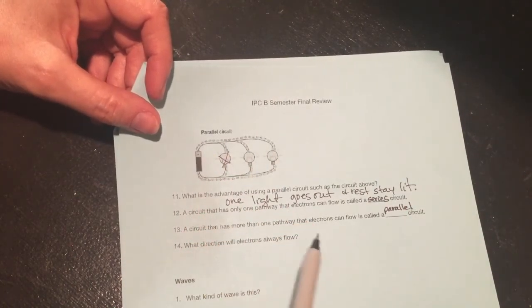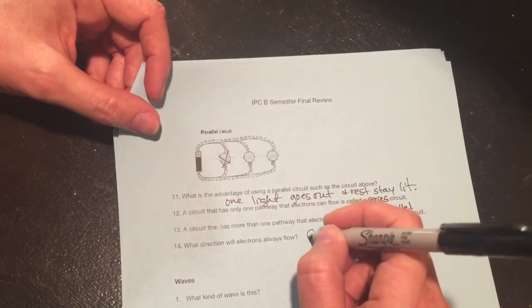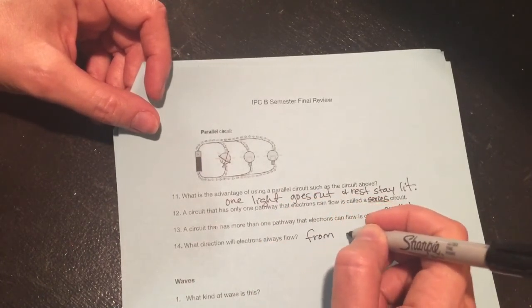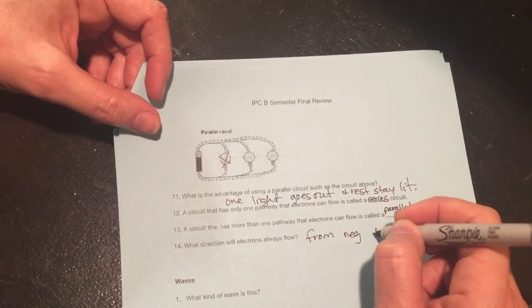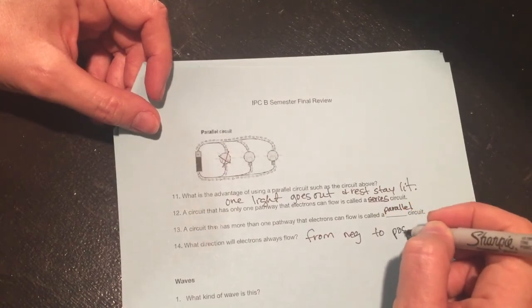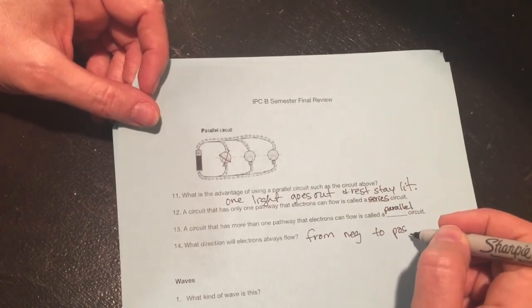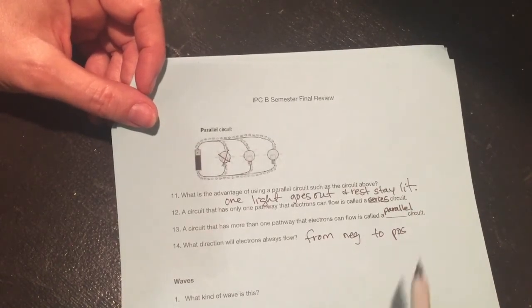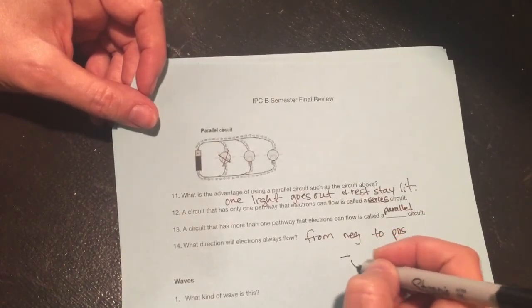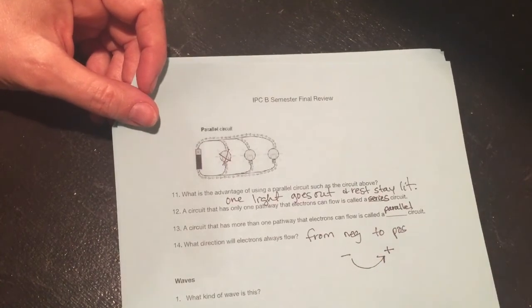What direction will electrons always flow? From the negative side to the positive side. Why? Because electrons are negative and they're attracted to the positive. From the negative to the positive.